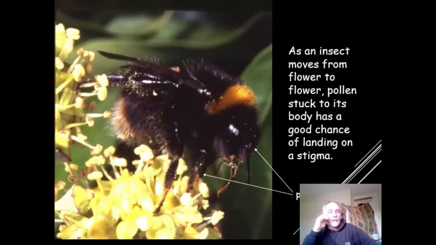So as insects travel from flower to flower, pollen gets stuck all over its body. And as it moves, there's a very good chance that the pollen, you can see it here, all these little yellow dots on the surface of the bee's body here. There's a very good chance that as it's moving around, you can see the stigma here, that pollen can get stuck onto the stigma of a new flower, a new plant.